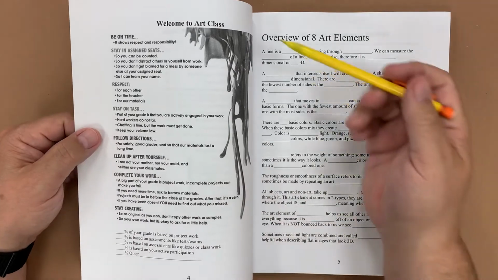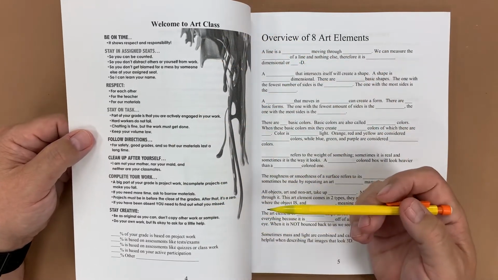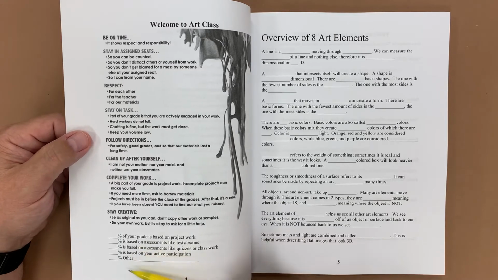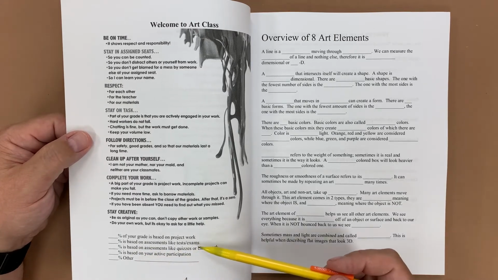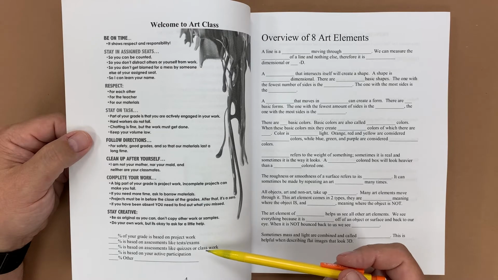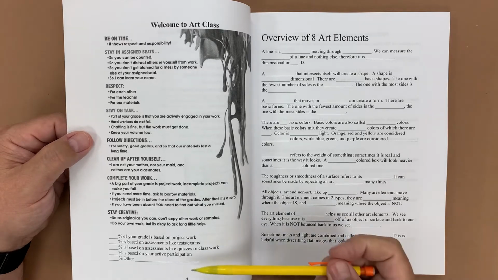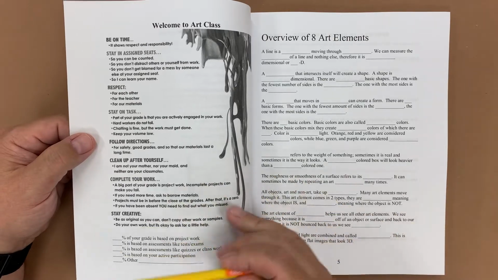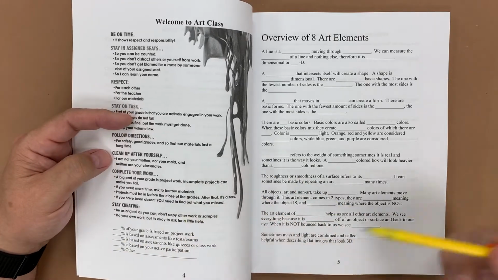These are my generic art class rules, and then I have a portion down here where you can put in the percentages of your grade for project work, assessments, quizzes, participation, and other. You're welcome to ignore that, but it might be a helpful place to start.